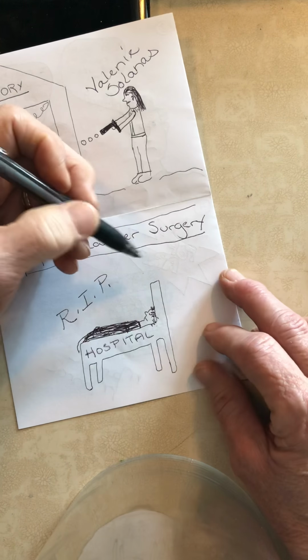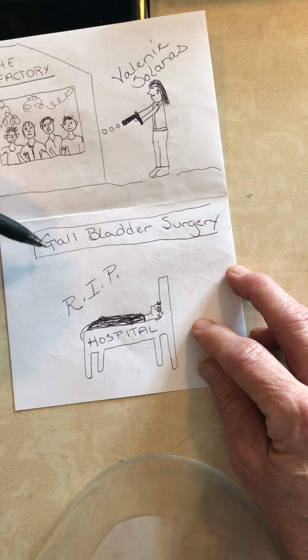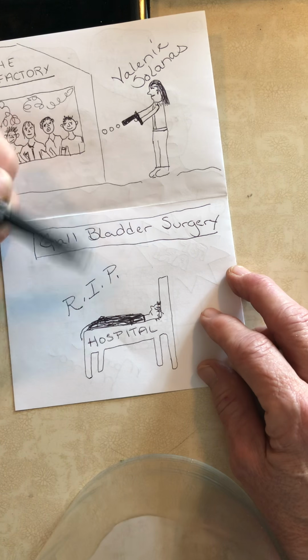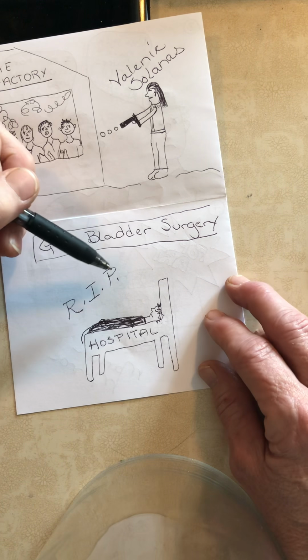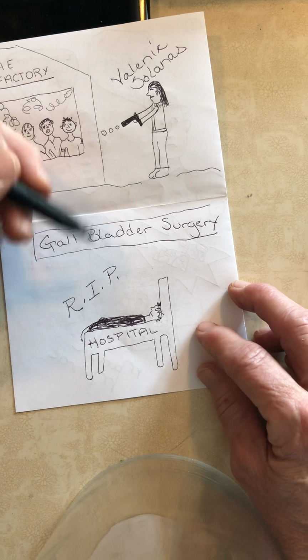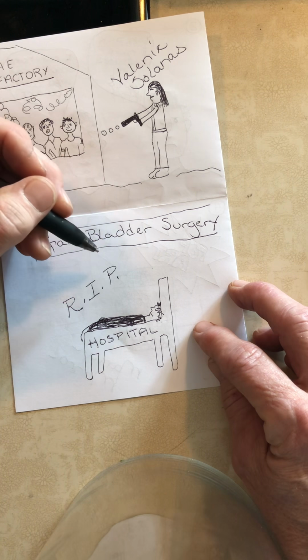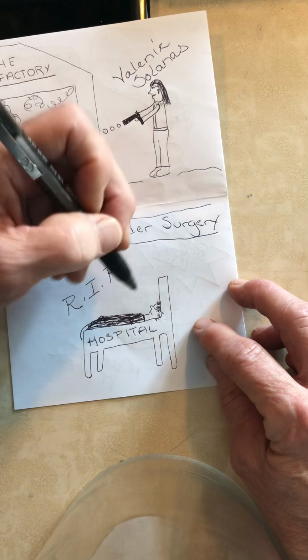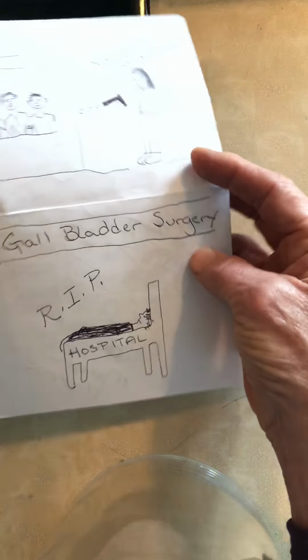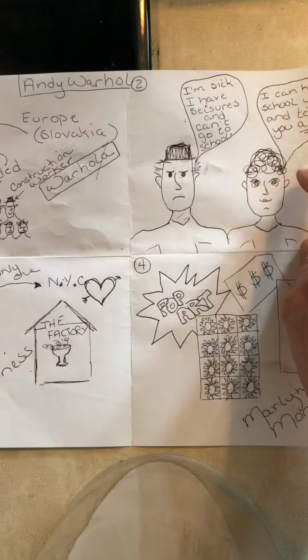But certainly in Andy's life, he made a lot of money. He got art out into the public because he sold lots of prints, and hundreds and thousands of his pieces went out to people of all income brackets. And he was very successful in his life. So that is pretty much the story of Andy Warhol.